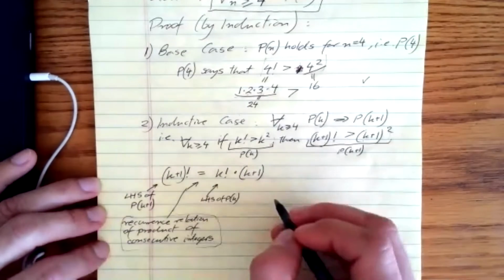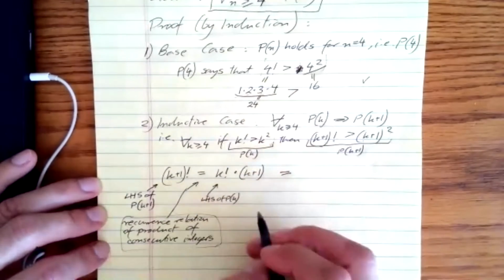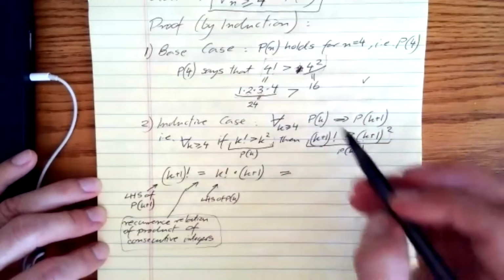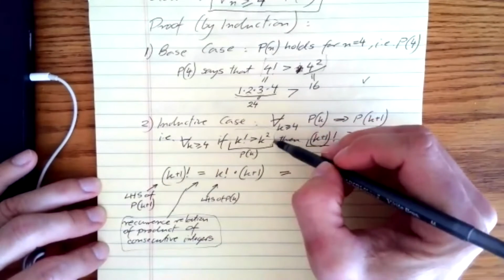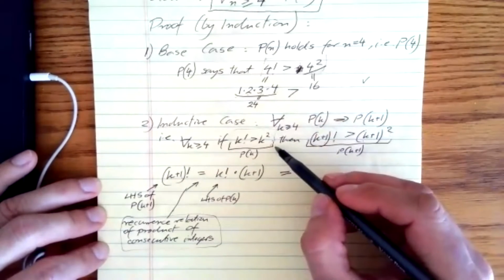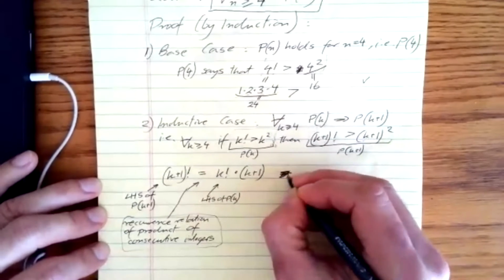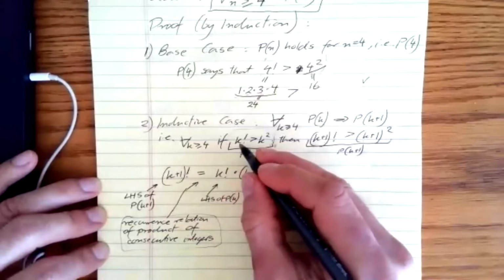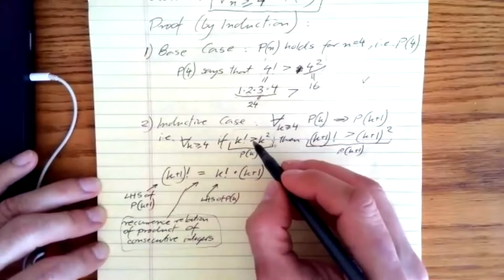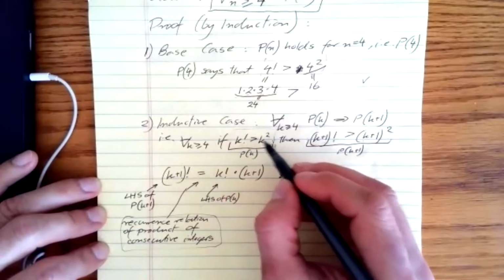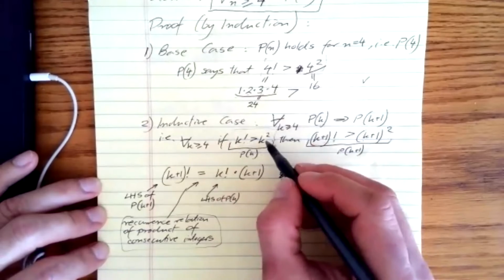Okay, and now that you've done this, good. So now, fantastic, because we can assume this hypothesis, this assumption. We are supposed to be able to use that k factorial is greater than k square.